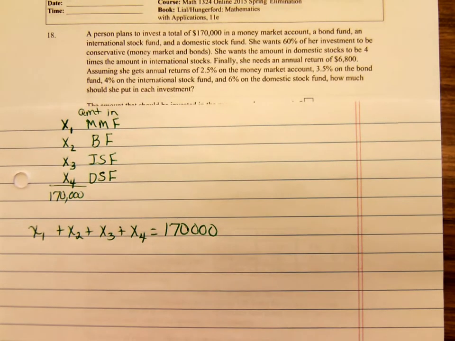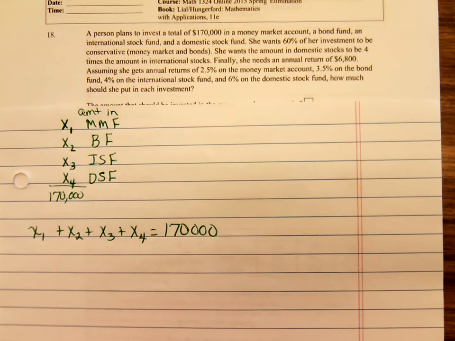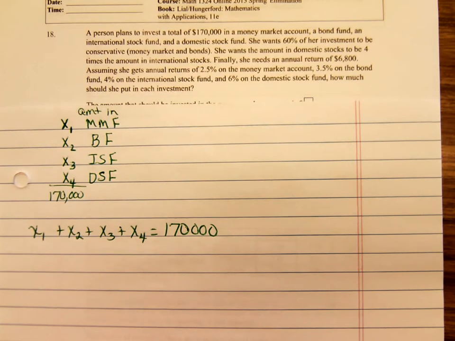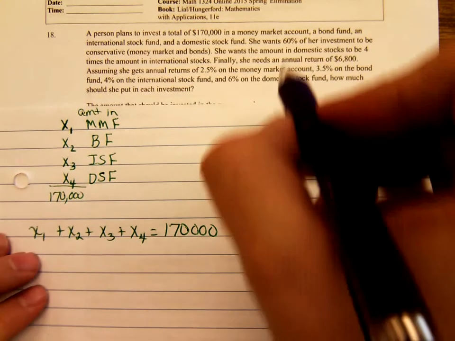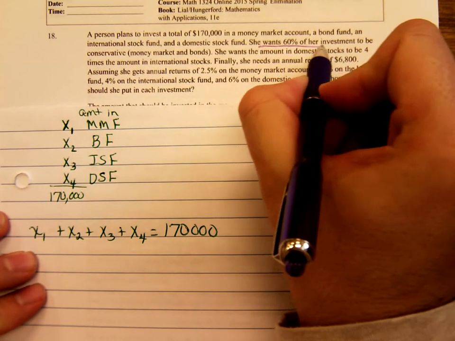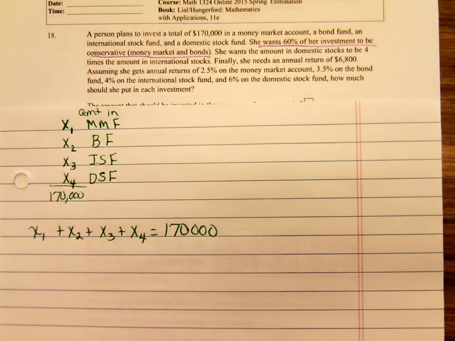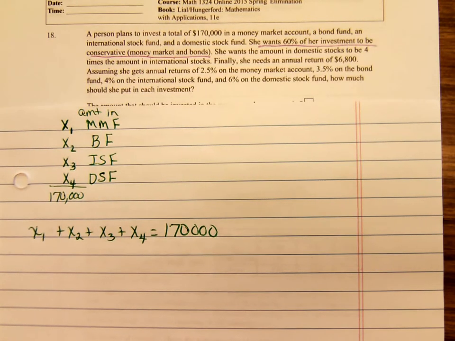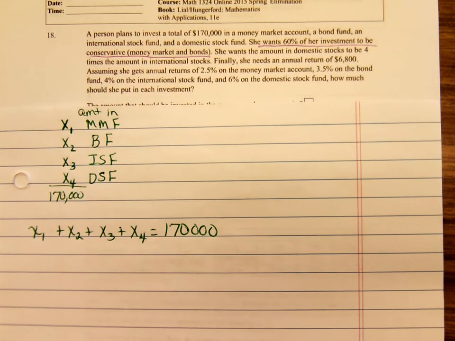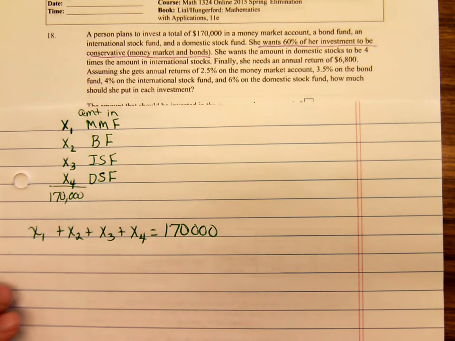Continuing on, she wants 60% of her investment to be conservative. That's money markets and bonds. So this part right here is what I'm going to write as a purple equation. I hope y'all can tell that's a purple ink I just underlined that with. She wants 60% of her investment in money market and bonds.